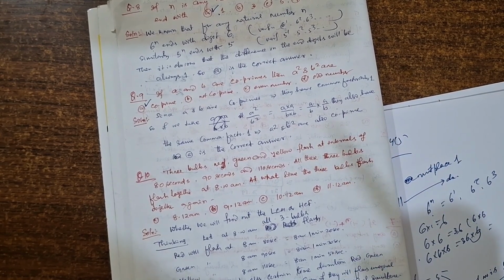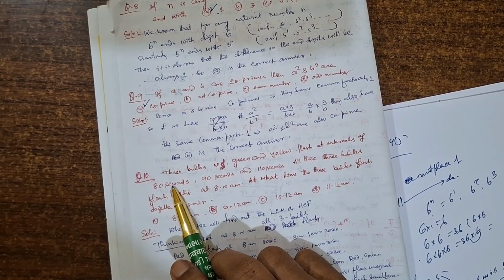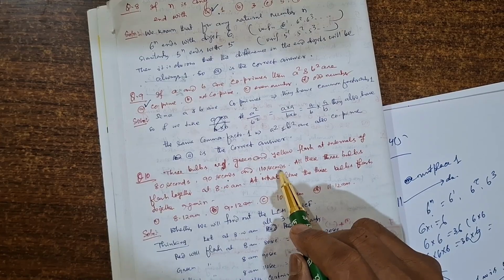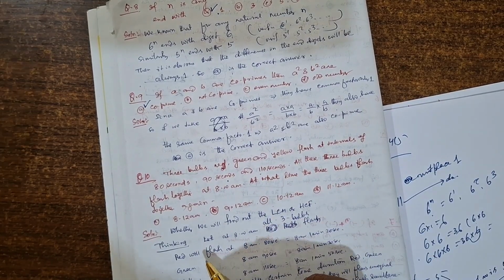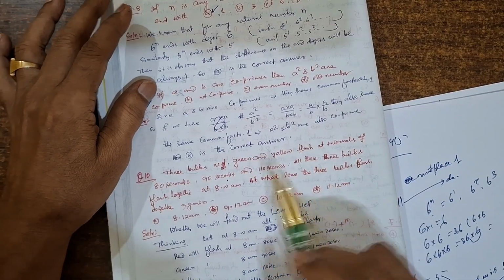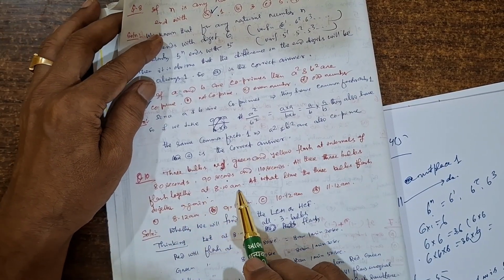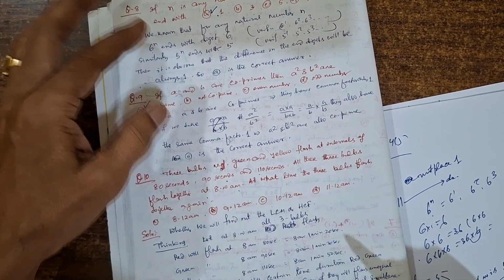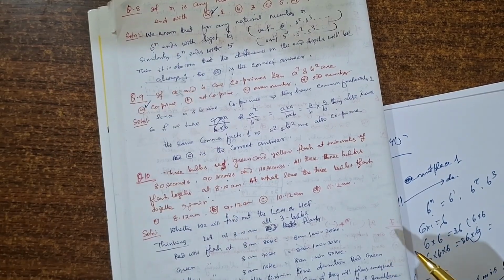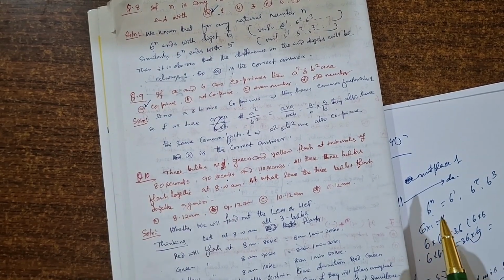One takes 80 seconds, the other 90 seconds, the other 110 seconds. But when you put the switch on, all three bulbs flash together at 8 am. At what time will the three bulbs flash together again?